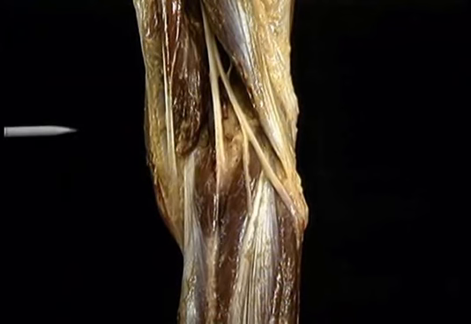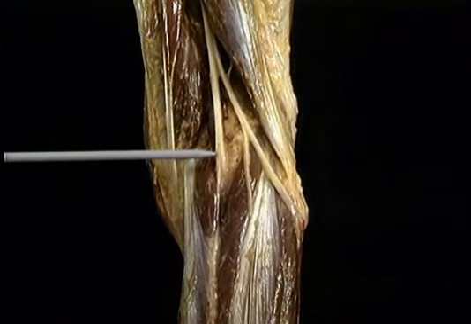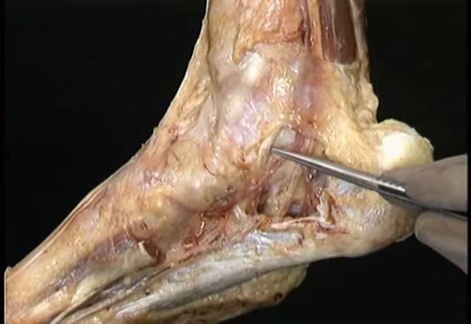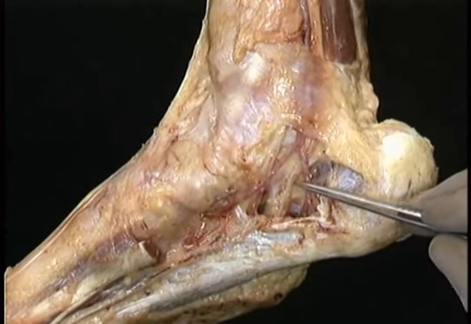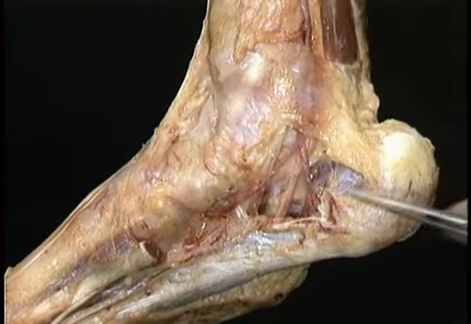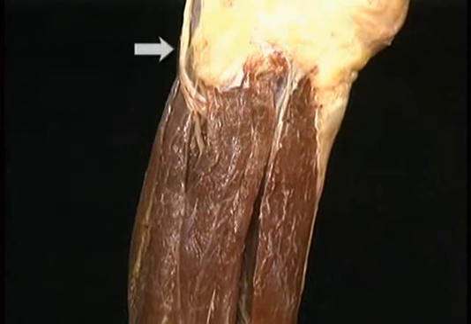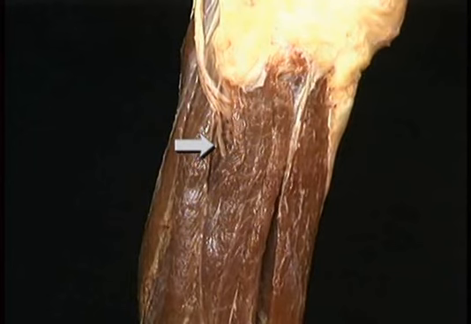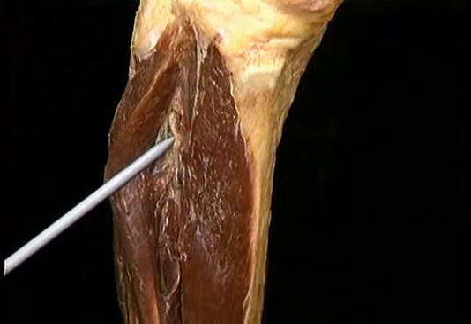Now the nerves, the tibial nerve, the medial plantar nerve, and the lateral plantar nerve, the common peroneal, superficial peroneal, and deep peroneal nerves.